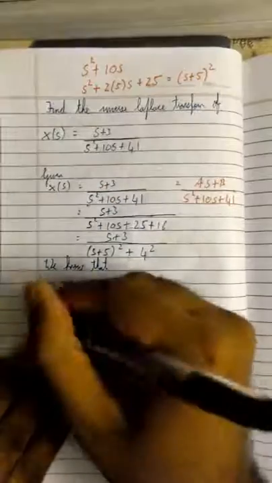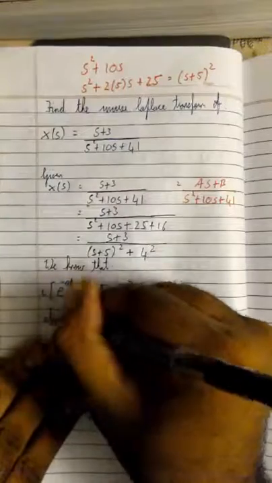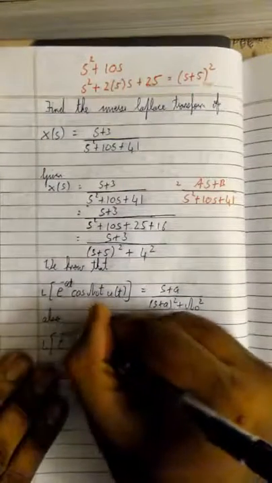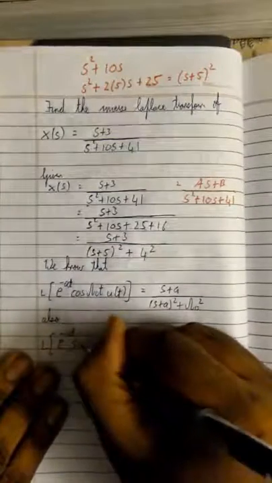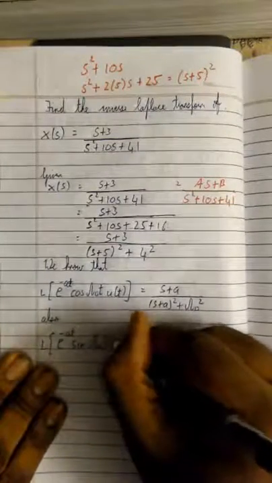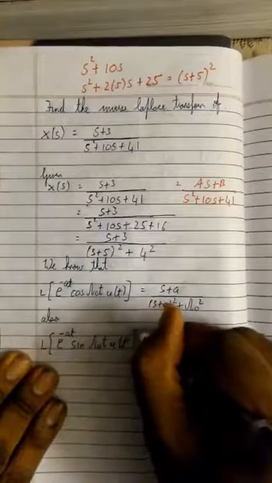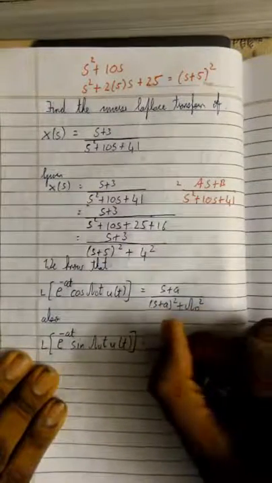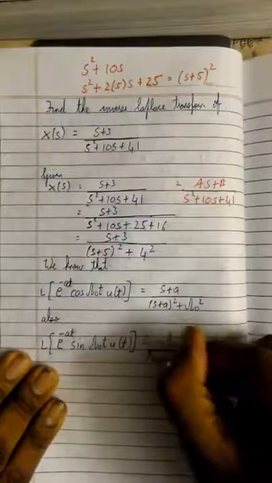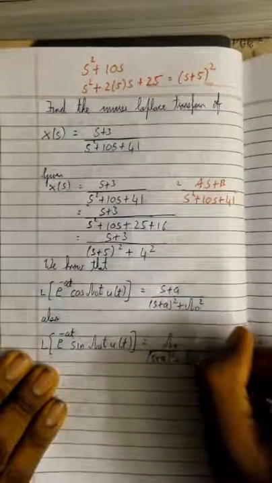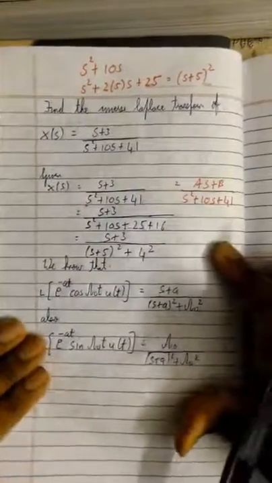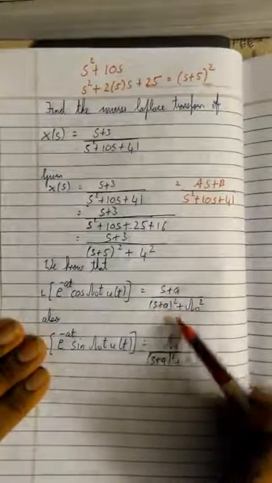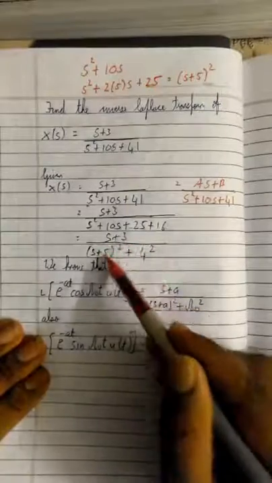And also the Laplace transform of e^(-at) sin(ω₀t) u(t) is equal to the other term, that is ω₀/((s + a)² + ω₀²). Now what you need to do is look at this and look at this.